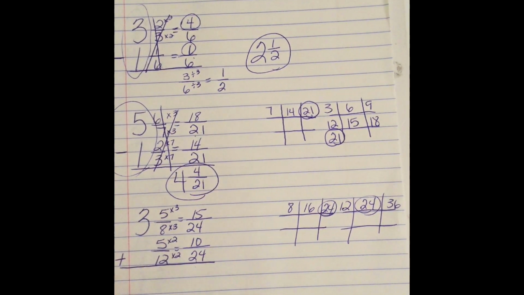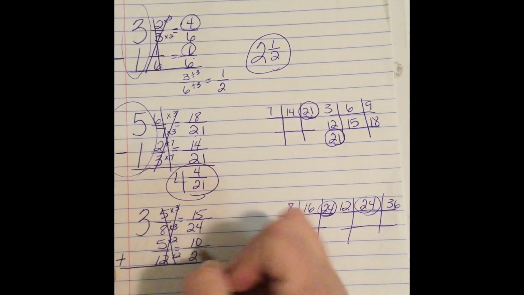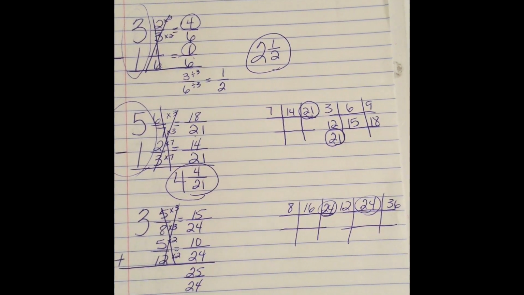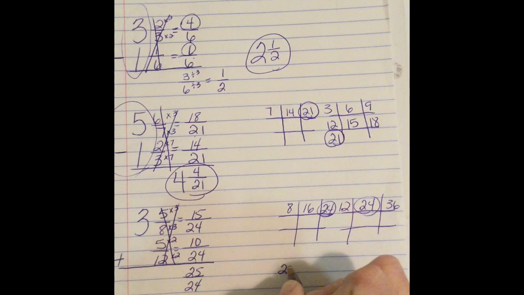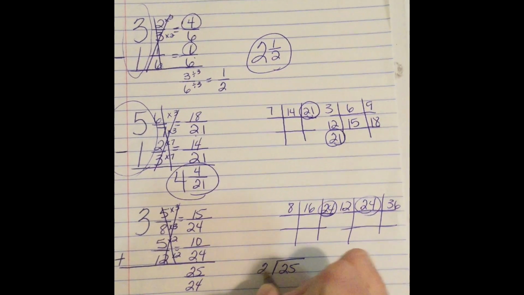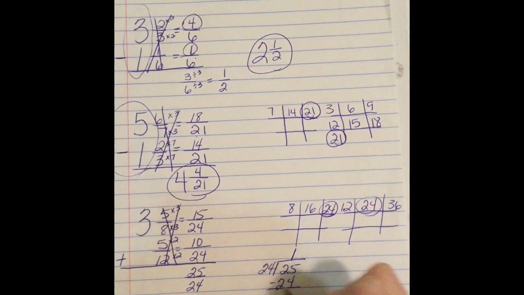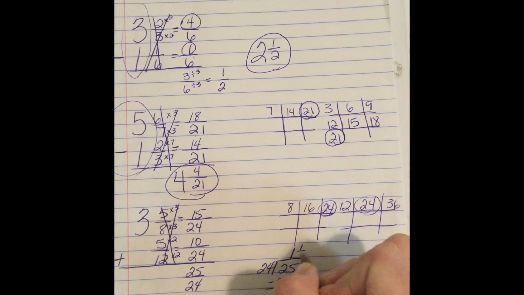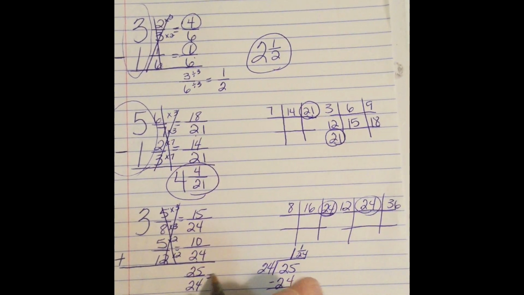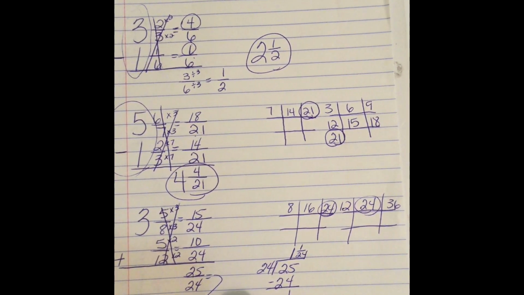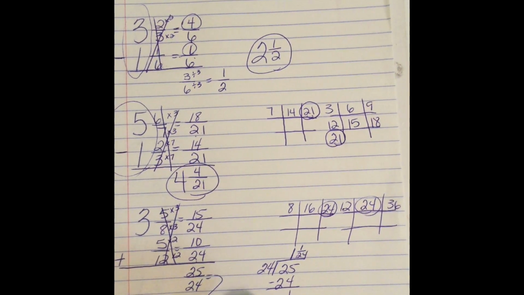Okay, we're adding on this one. So 15 plus 10 is 25 over 24. Okay, if you got 25 over 24, you need to fix your fraction. If you didn't fix your fraction, do it now. 24 goes into 25 just once with 1 left over. 1 becomes the numerator, 24 is the denominator. So it equals 1 and 1 over 24.